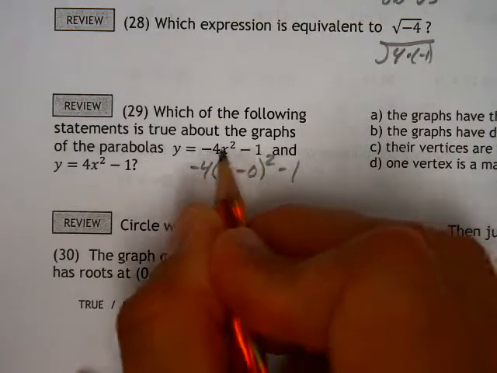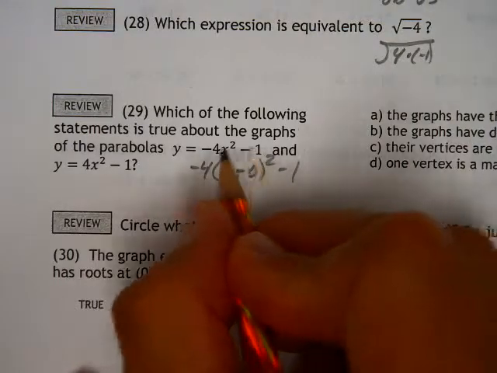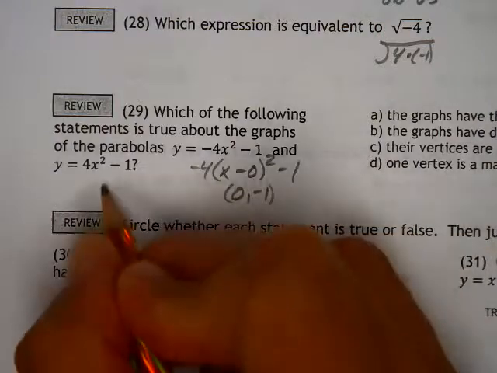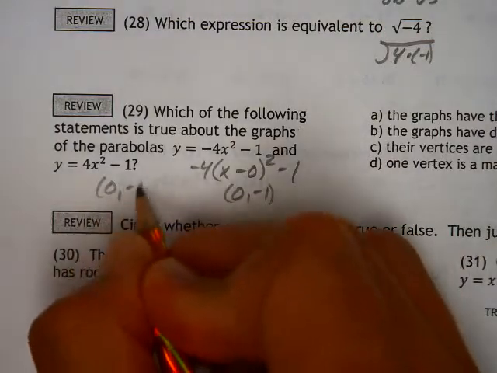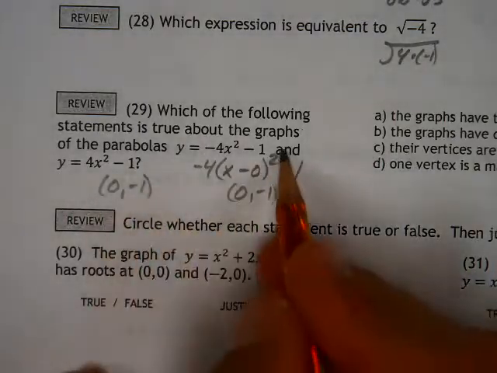Some folks are just saying, oh, x minus 1. Oh, we'll just call that h. Well, don't, because it's not. It's outside the square. So this is actually a 0, negative 1 for the vertex, which is really the same vertex we have over here. So when you look at something like that, it has the same vertex.